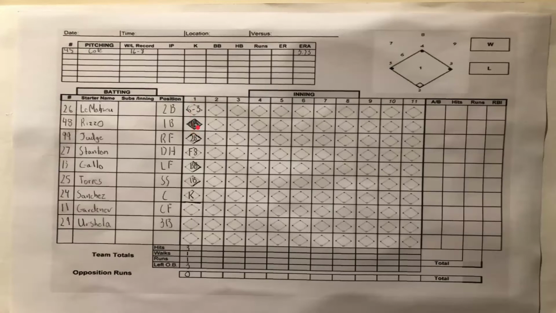So in the second at bat, the batter hit a single, which is labeled 1B for the one base that the batter advanced. Here I also drew a line from home to first base to indicate that the player got to first base on the play.